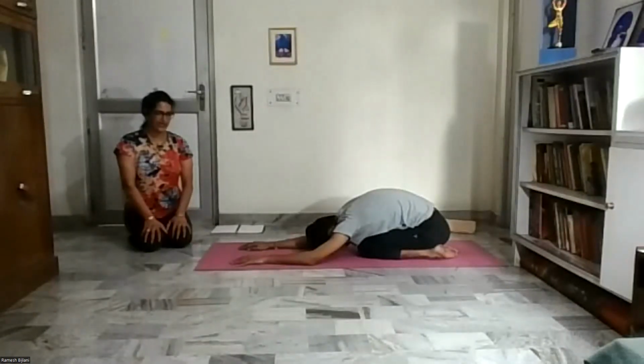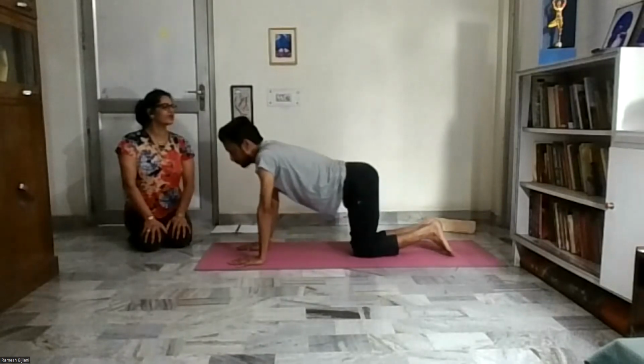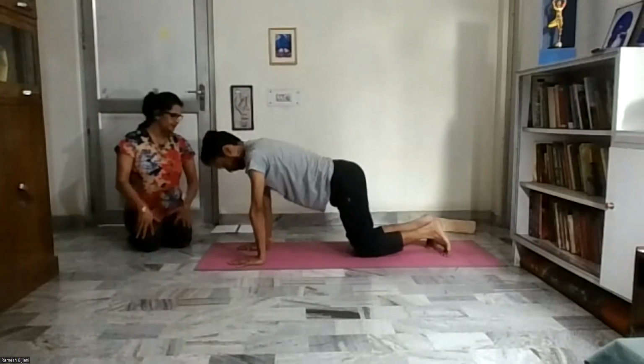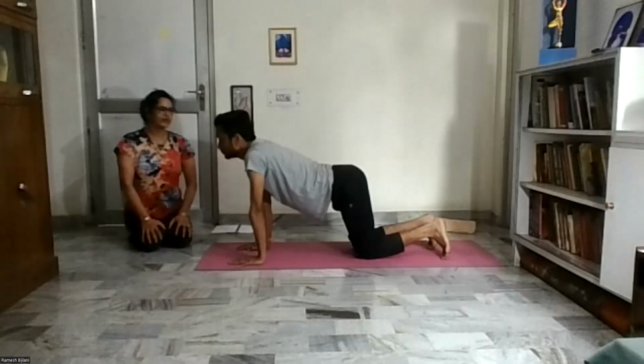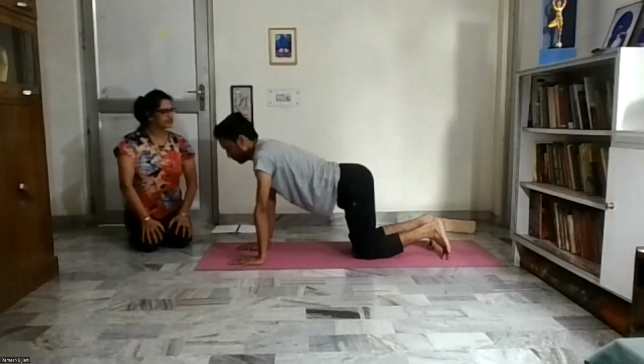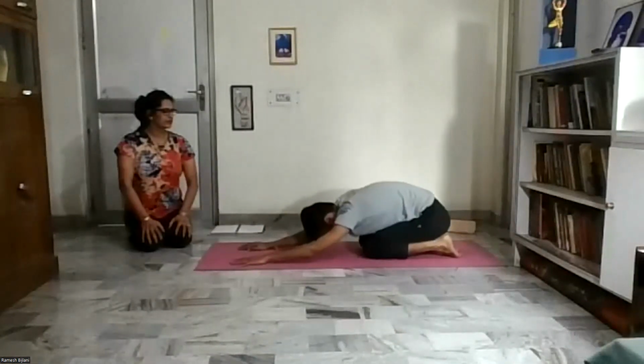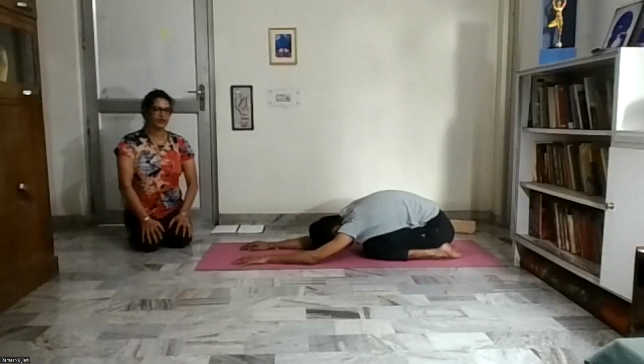This time we'll not lift one leg up. We'll just do the inhale coming up into cat or Chakravakasana, slightly arching the back, looking forward. You can have the knees slightly apart. Yes. Exhale, rounding the back and going back into again Shashankasana, stretching back. Relax, drop your head down.